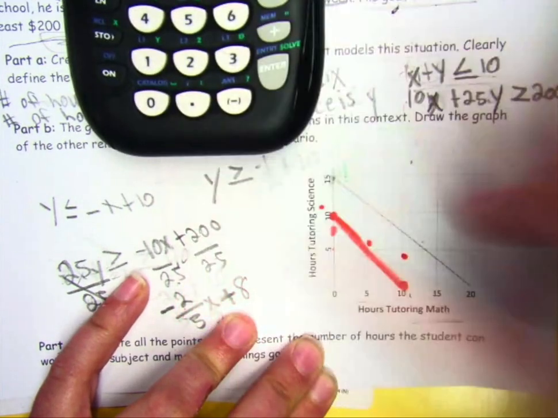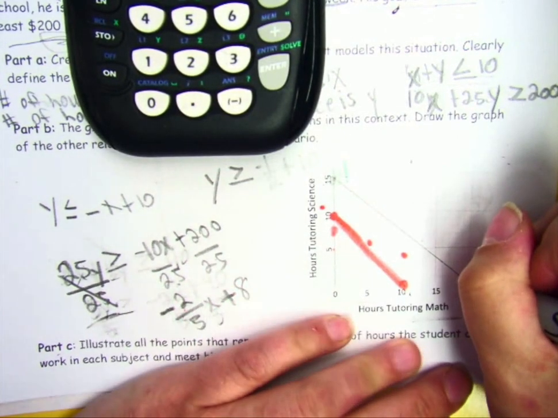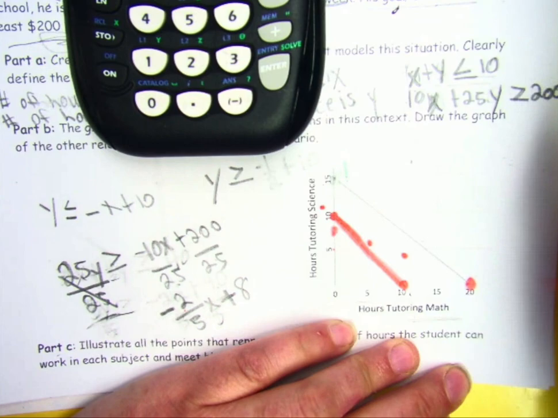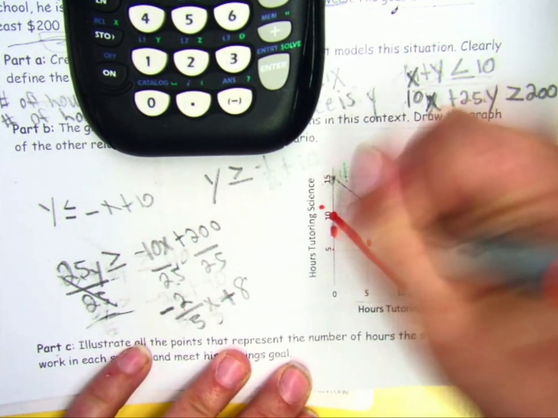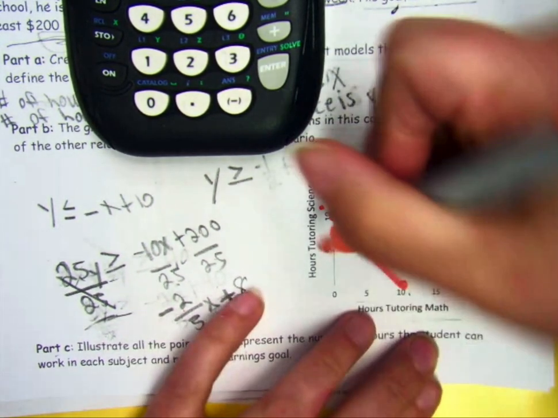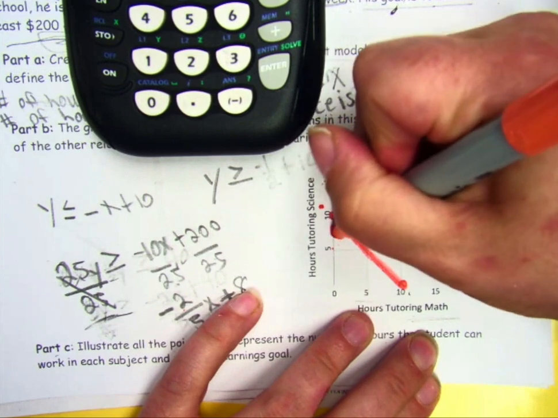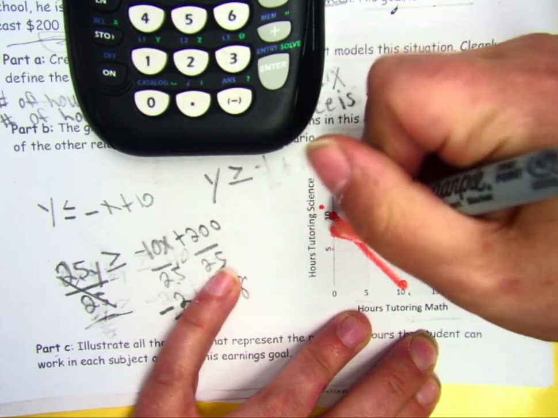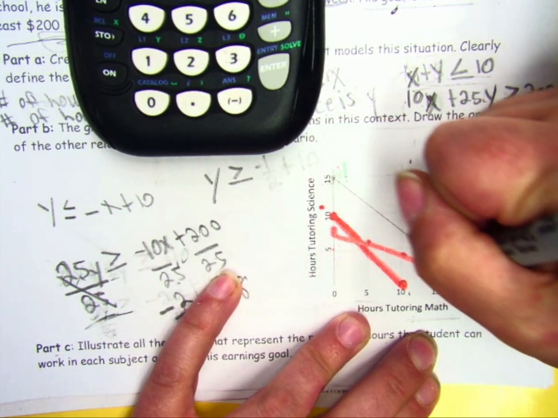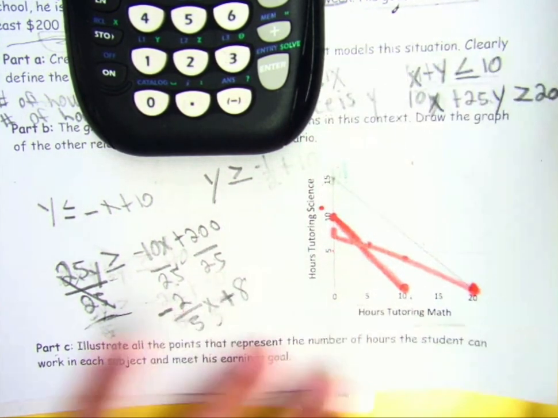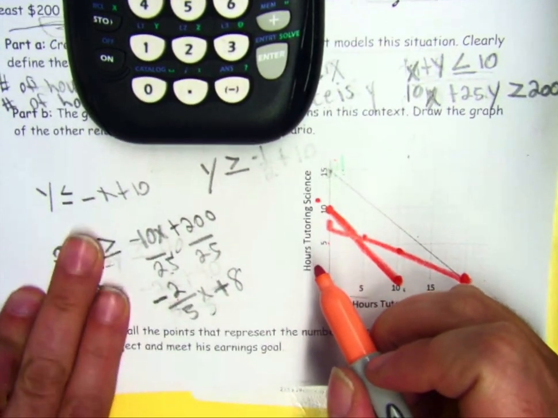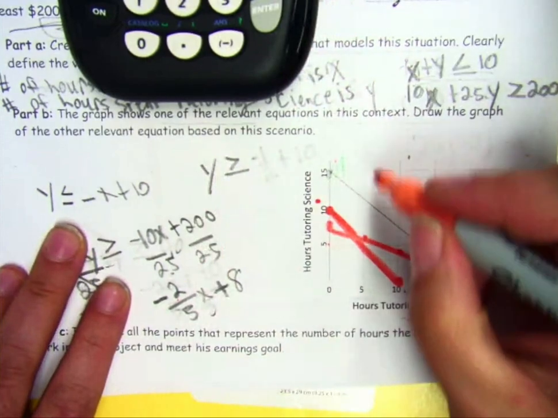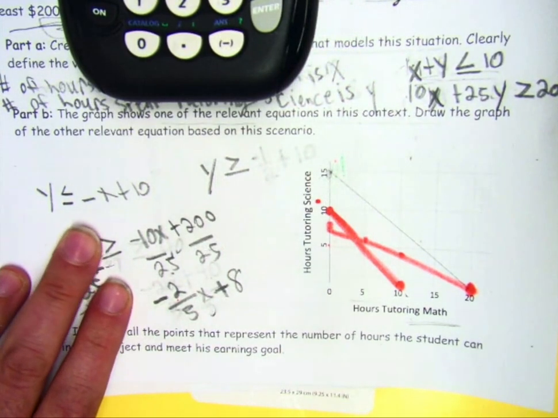When x is 20, y is 0. Okay. I don't know where that 15 came from. Okay, so for the first equation, we have y is greater.